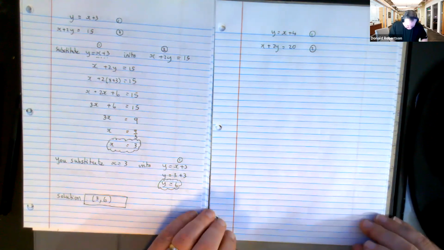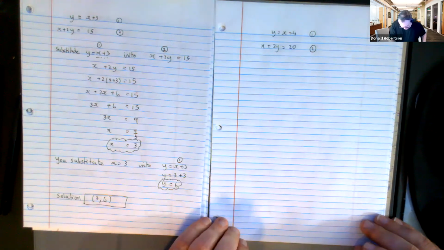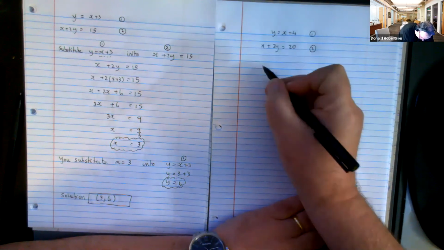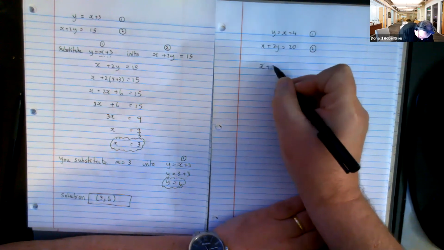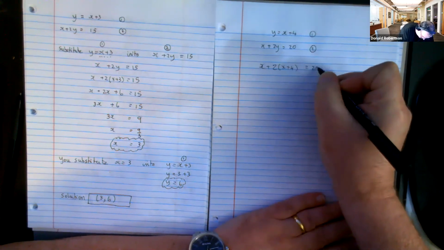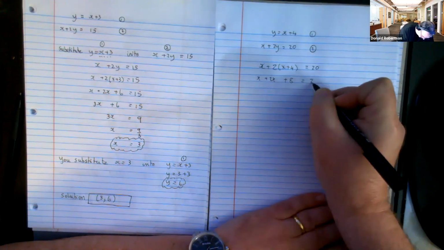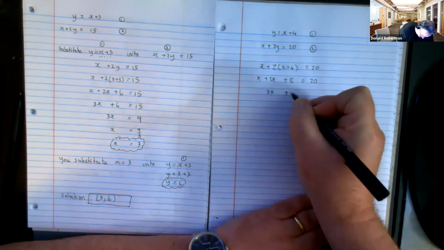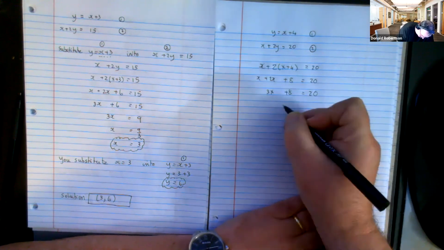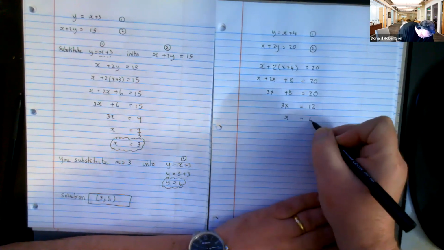Okay. Right, time up, guys. I'll give you a very quick version of this. Hopefully you've done it, so you're just going to say, yep, I got the same answer. If you substitute this into that, you're going to have x add 2 lots of x add 4 equals 20. You're going to have x add 2x plus 8 equals 20. 3x gets you that guy. Subtract 8 from both sides and then divide by 3 and you got 4.